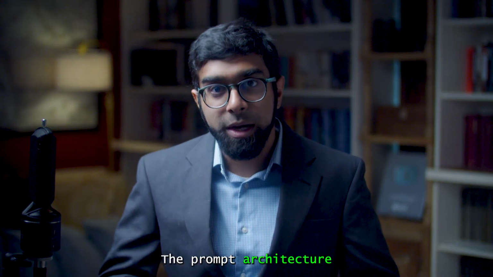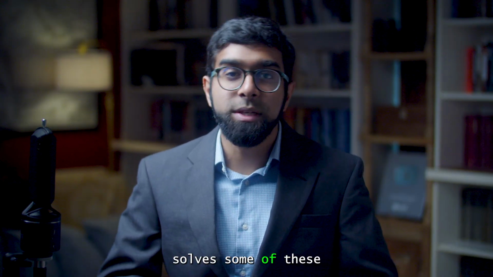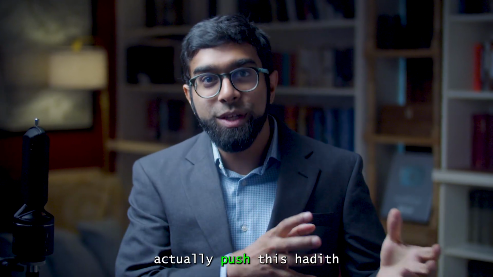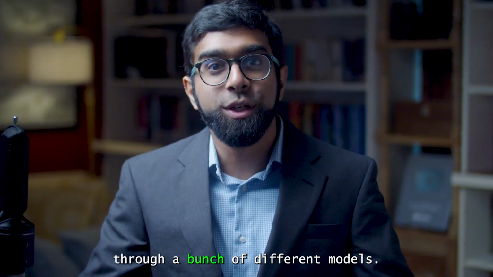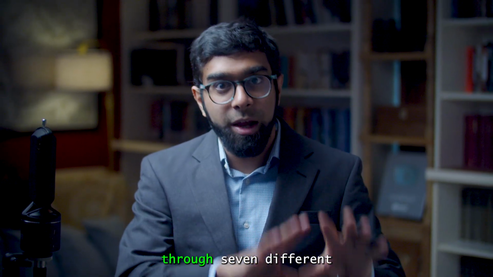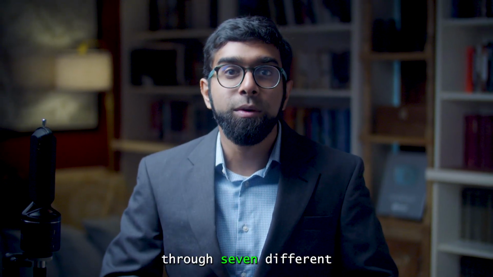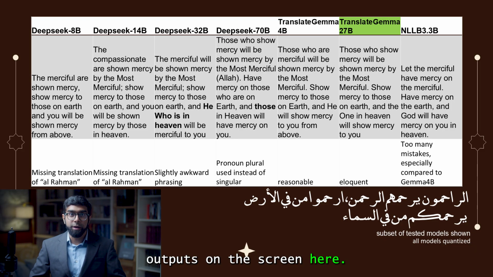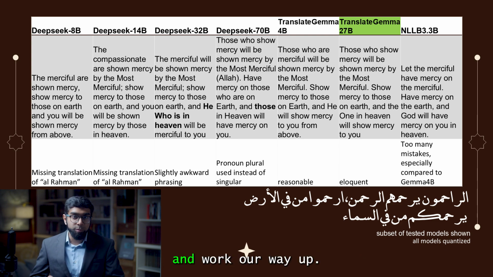The prompt architecture solves some of these concerns. It also includes some housekeeping variables like schema and some technical details. Now, what we want to do is actually push this hadith through a bunch of different models. So with the same hadith, we ran this text, الراحمون يرحمهم الرحمن, through 7 different models. Take a look at all the outputs on the screen here. We're going to start from the worst and work our way up.